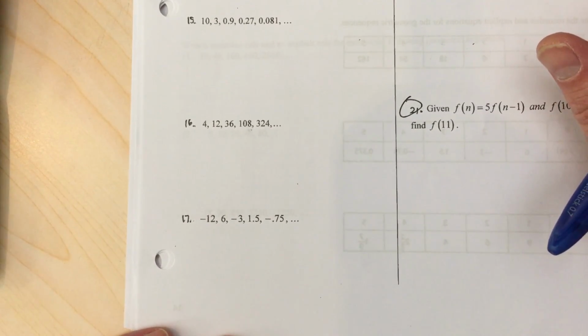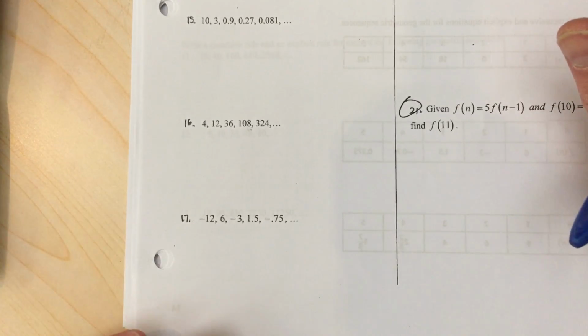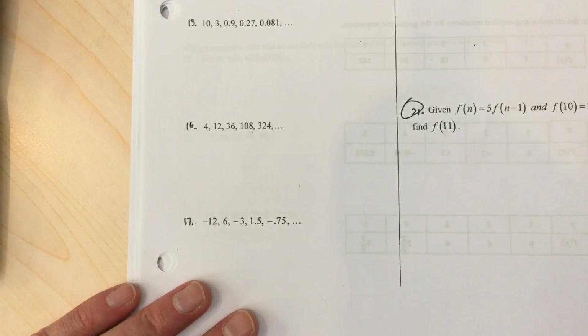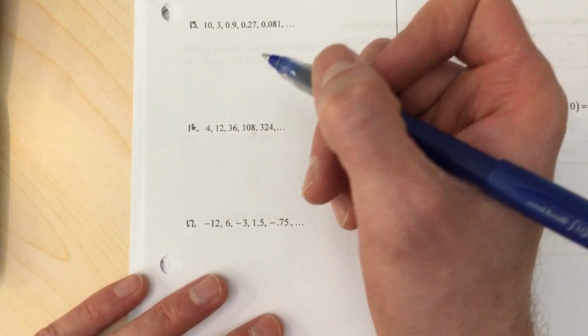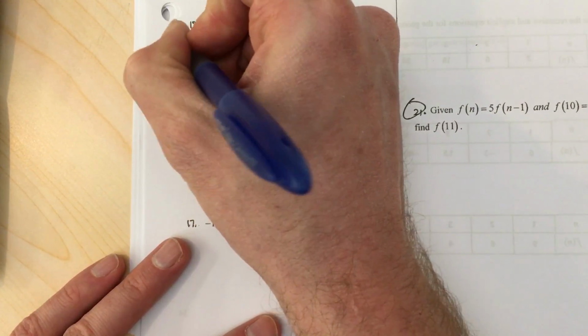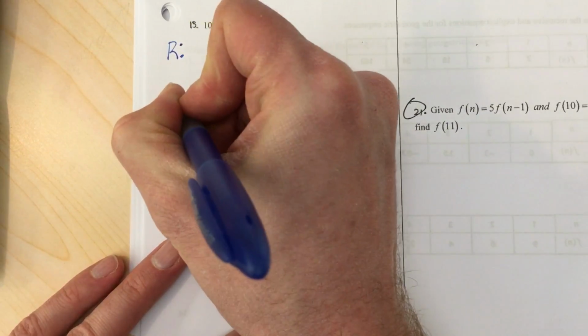All right, so here is your homework video, kind of getting you started on your homework. This section, on page 13 of your packet, you've got to find the recursive rule and the explicit rule for each one of these. We're going to find the recursive rule, which I'm going to abbreviate with R, and then we're going to find the explicit rule for each of them.